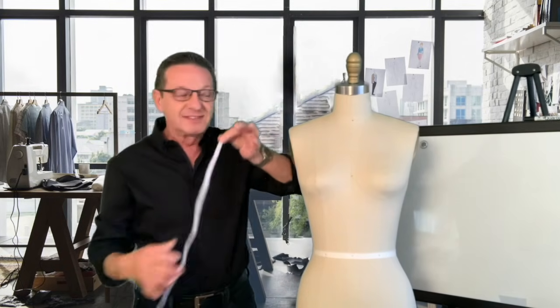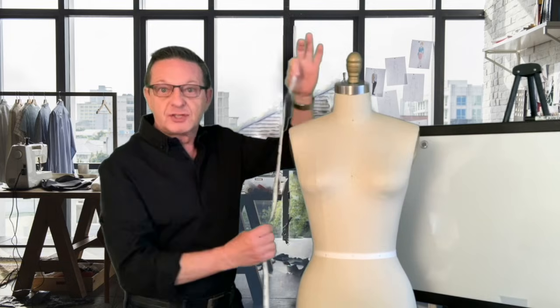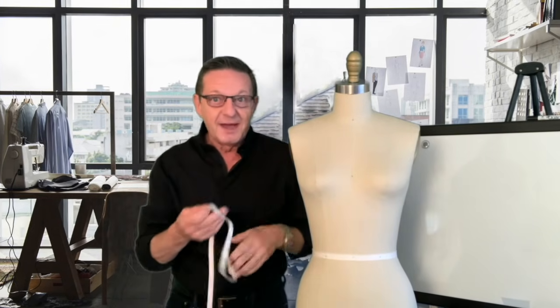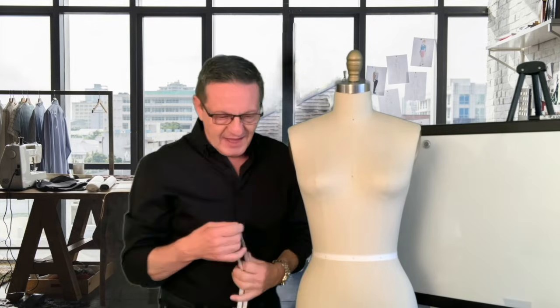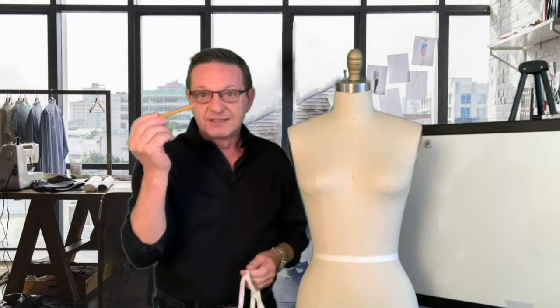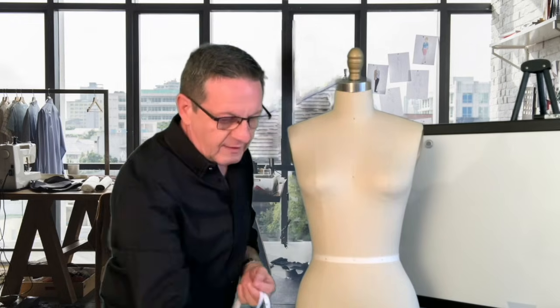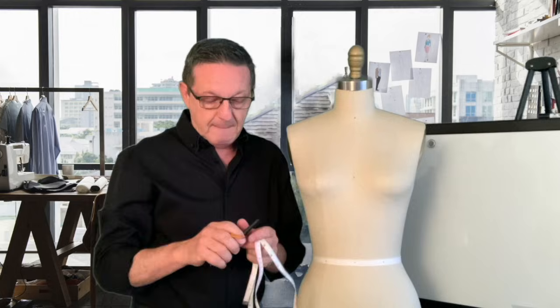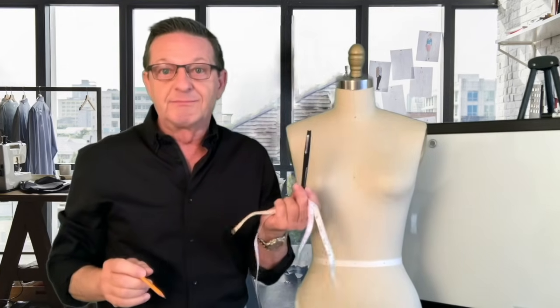And we'll need tools, right? The first thing you'll need, a tape measure, obviously. I'm going to show you how to use a tape measure to take specific measurements of the body, your body or her body. You'll need a pencil, and for the purpose of this exercise, I might use a marker because it's a little darker and it's easier to see when I'm drafting on paper.